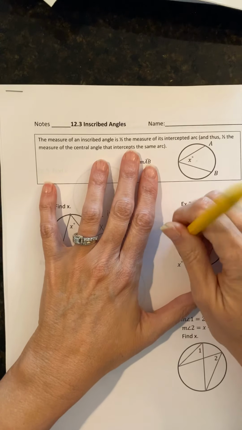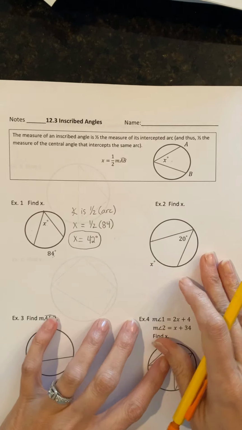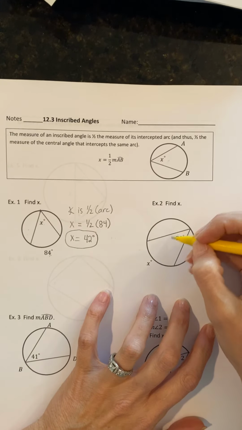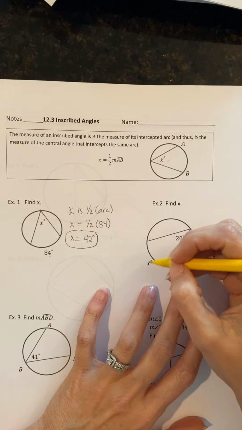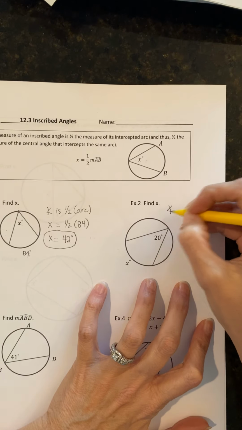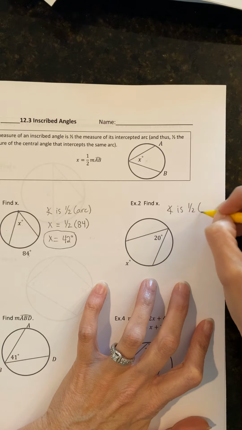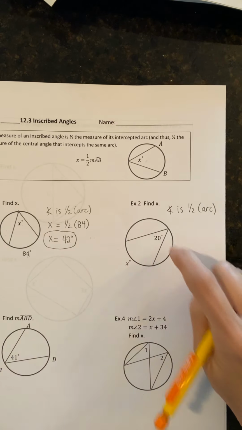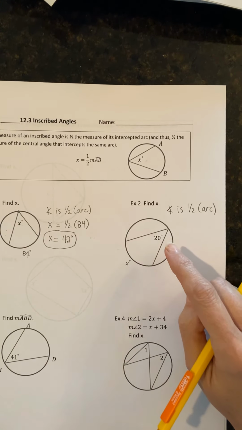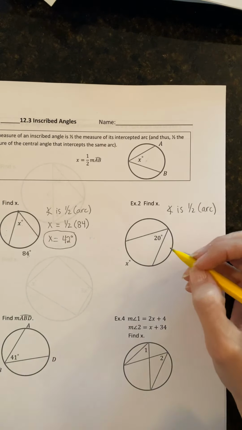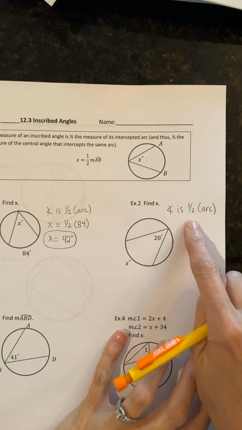Now, be careful, because sometimes they give it to you backwards. So everybody look at example 2. This is the inscribed angle, this is the arc. The rule is that the angle is half the arc. Now that's when we're talking inscribed angles, not central angles. Remember, central angles are the same as the arc. But when we're talking inscribed angles, this is the rule.